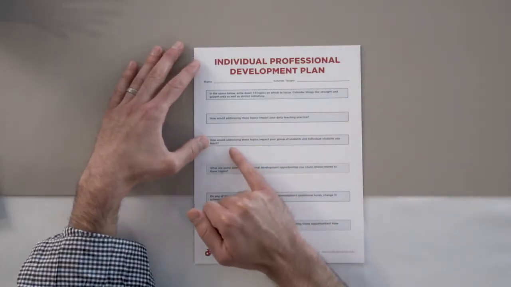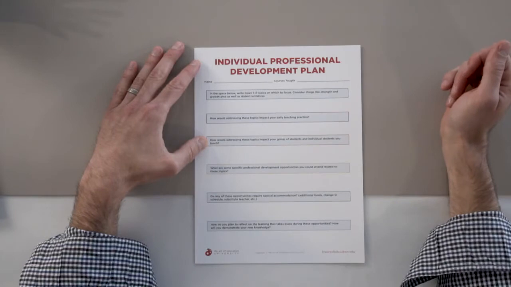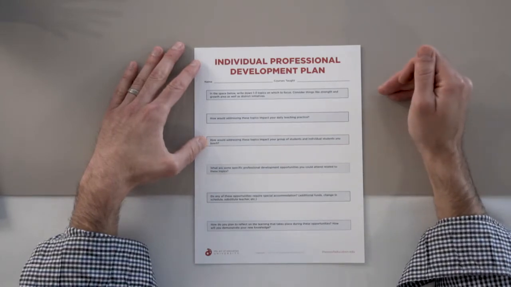Let's invite them in. To help your teachers, we've also created an example of the individual professional development plan. This is where each of your teachers could do the legwork on researching different resources, identifying what accommodations that would require, identifying if there's any money or conferences or opportunities. The one thing I would encourage you to connect with them on is number 3 here. How would addressing these topics impact your group of students and individual students you teach? And I'd encourage you to think about which students in their classrooms need the most support, and is this professional development plan going to help them get there?